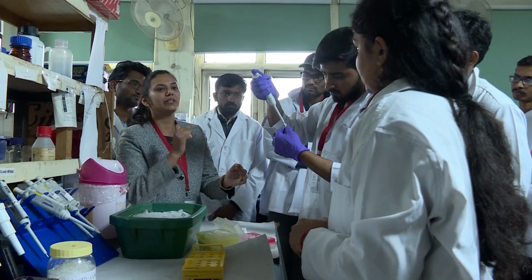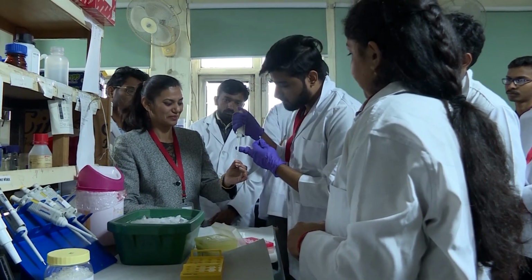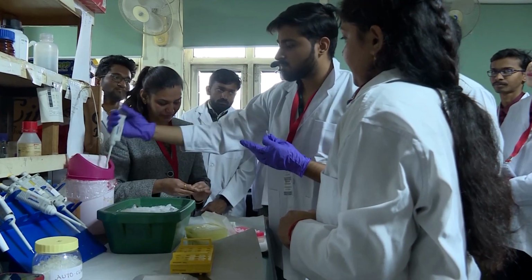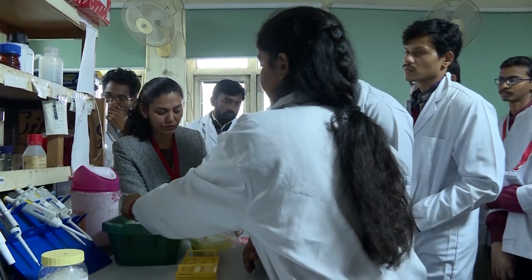Otherwise, it may contaminate your stock solution, so that will be more expensive. Okay, so cDNA for control is over. Now cDNA for heat stress.